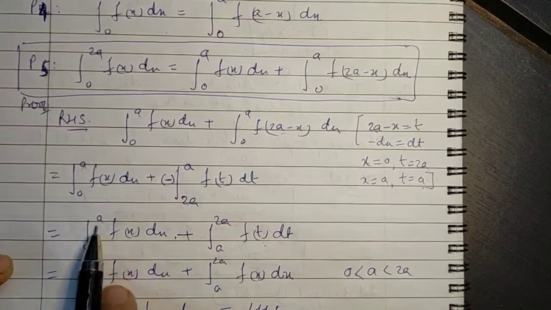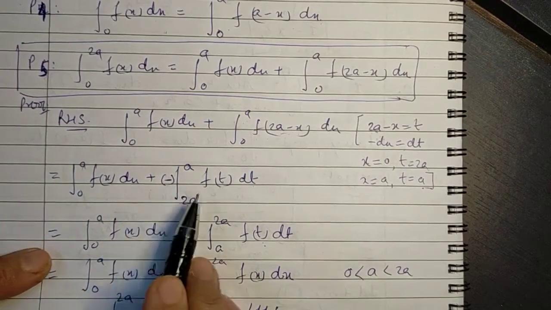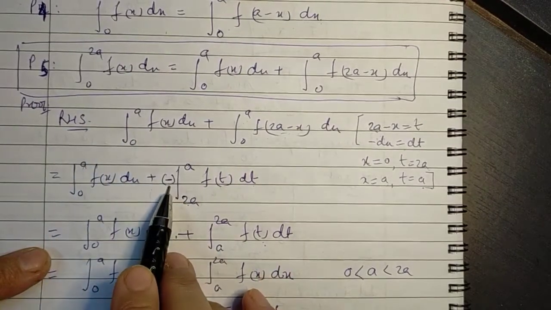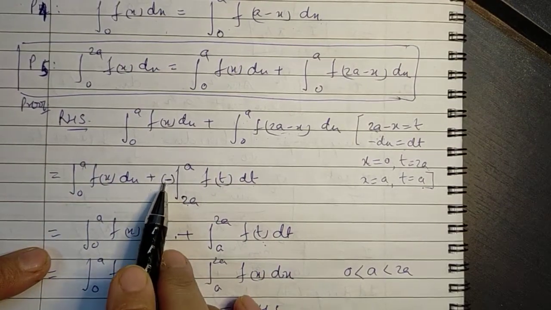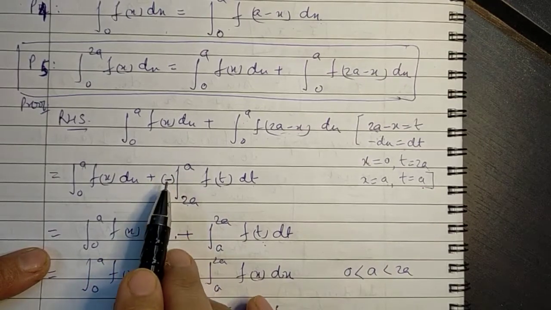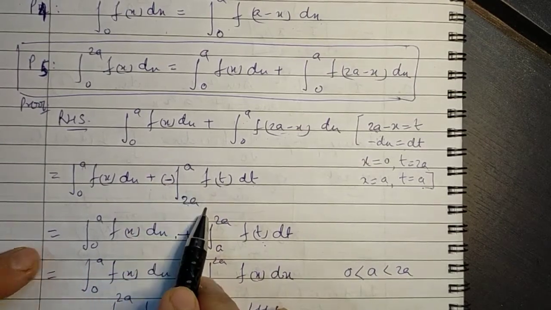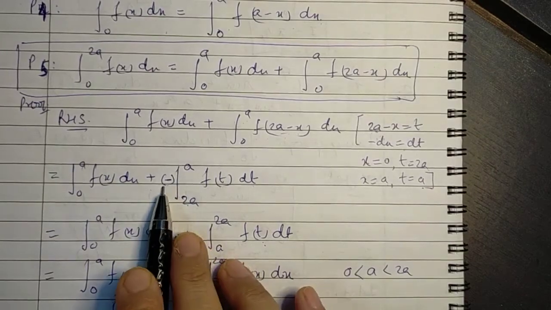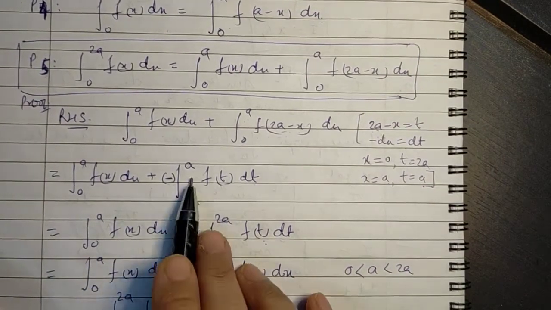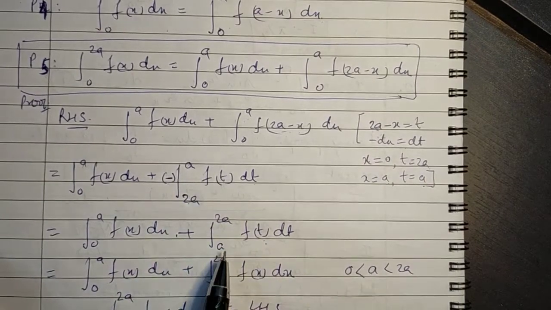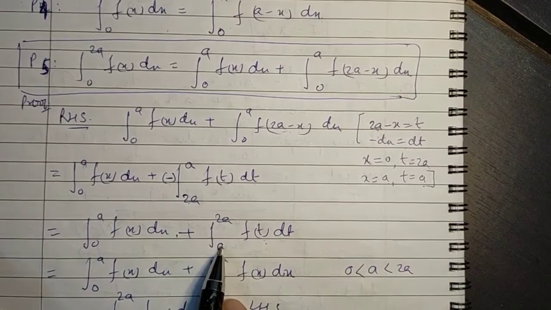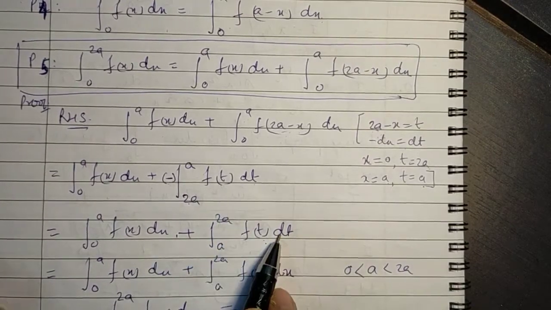Now again, in the next step, this gets carried down as it is. Now as we know from property P1, because of this negative sign, this negative sign can be absorbed if we change the limits. So we remove this negative sign and change the limits. Change means interchange or swap the limits. The lower becomes upper, upper becomes lower. So we get plus a to 2a ft dt.